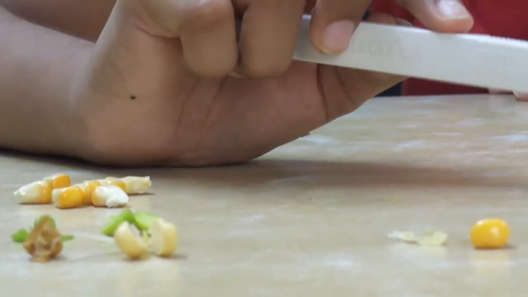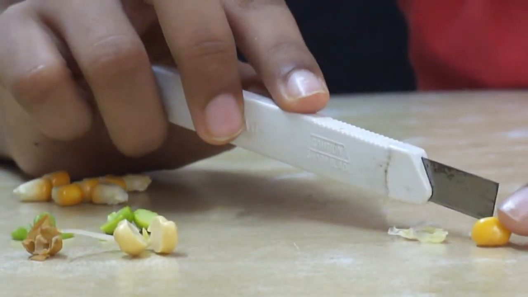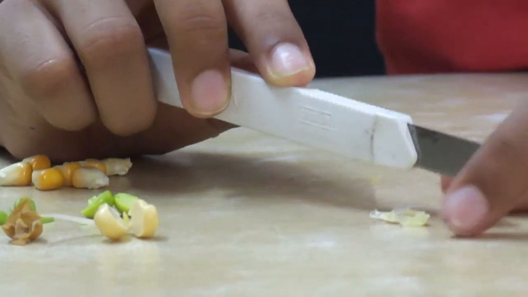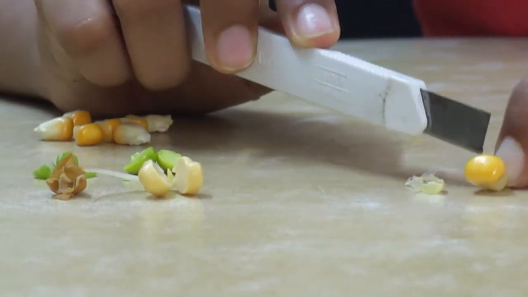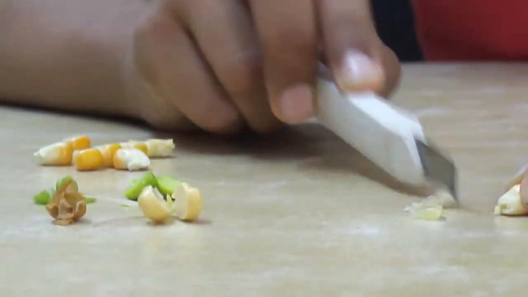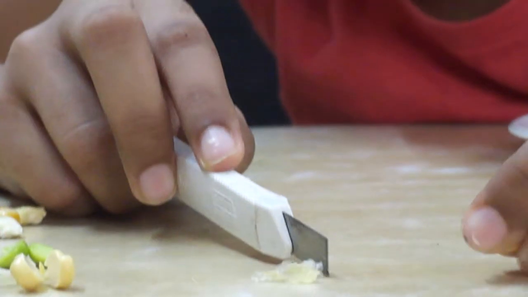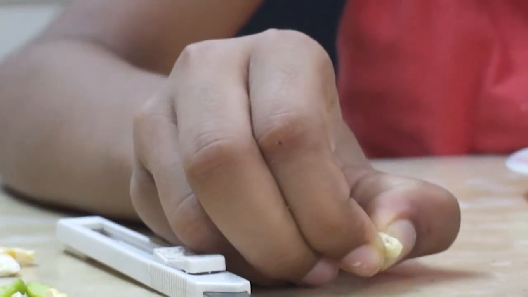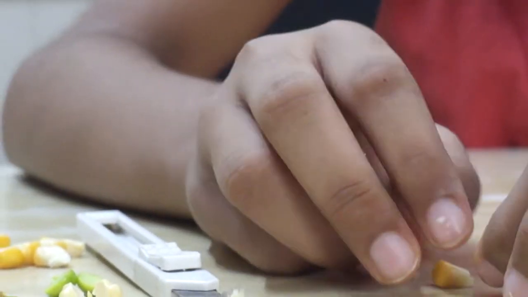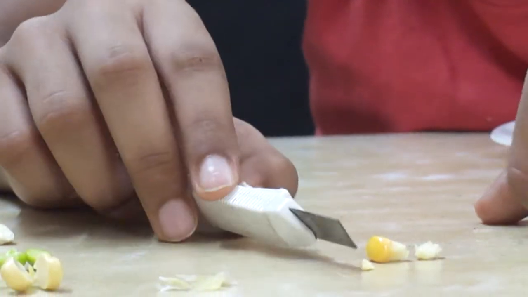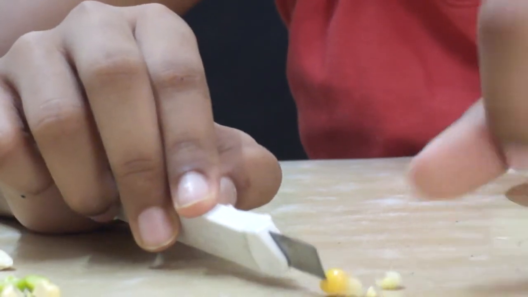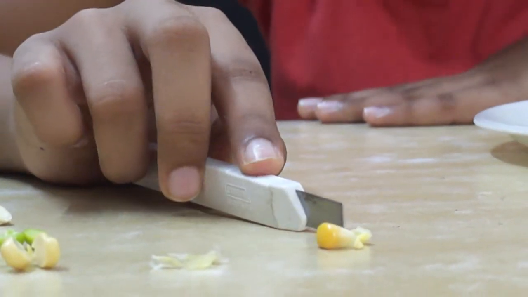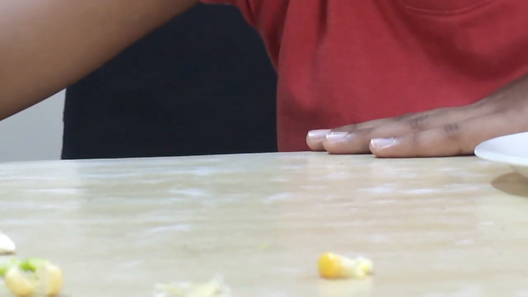Do you want to see the embryo? Where is the embryo? Okay, so for seeing the embryo, let's cut this seed, and I think we will see the embryo of the seed. Oh wow, so we get that embryo out here. This is very small basically. And this thing is the cotyledon. So that means that a corn seed has only one cotyledon, and the sprouts and the pea seed have two cotyledons.